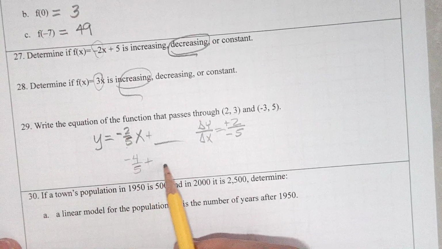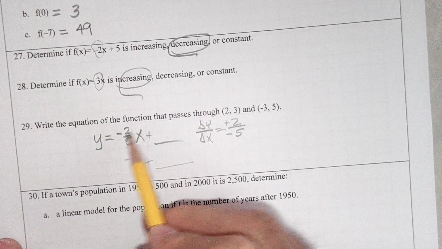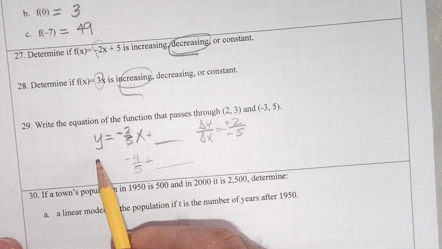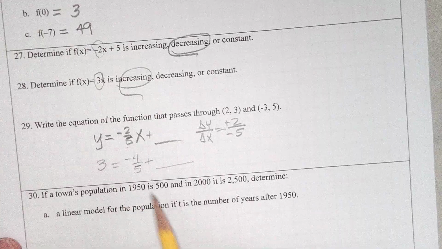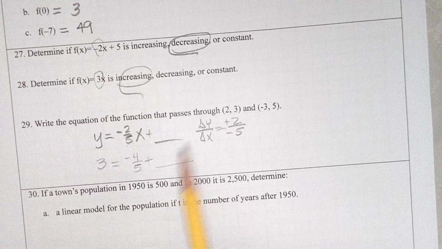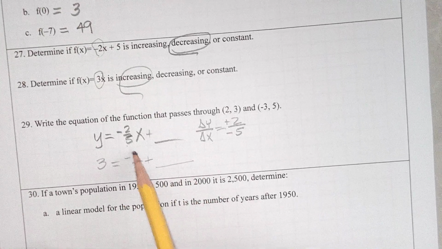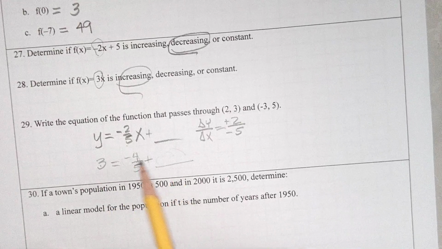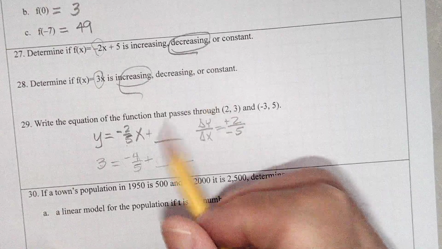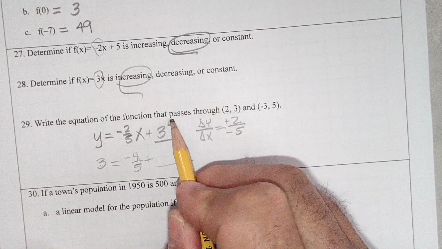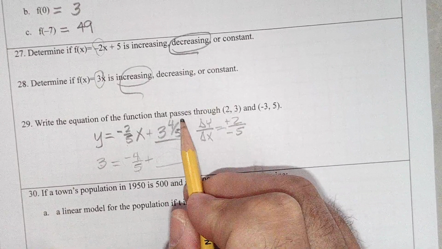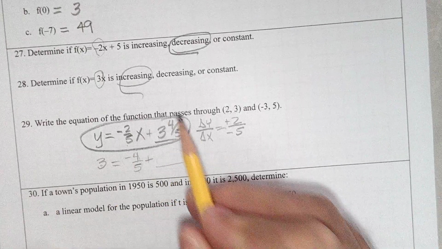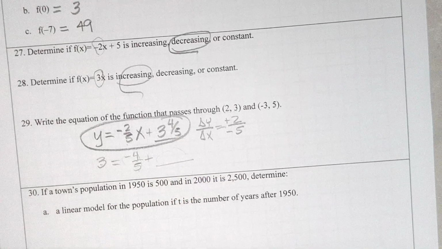And we're supposed to add something to that to get, see, we're putting in the 2. We're supposed to get 3. Well, if we add 4/5 to both sides, we get this something has to be 3 plus 4/5, or 3 4/5. And I want to see the final equation, not just what the b is.